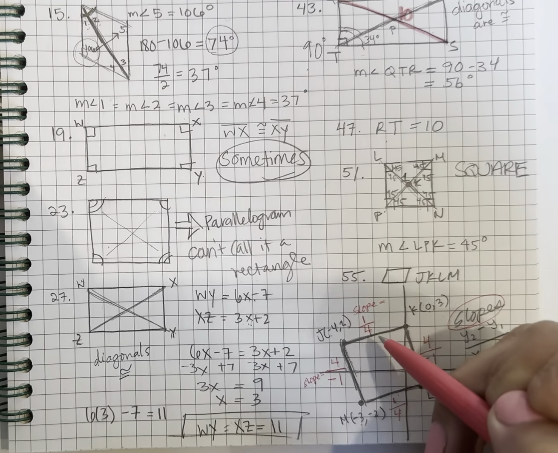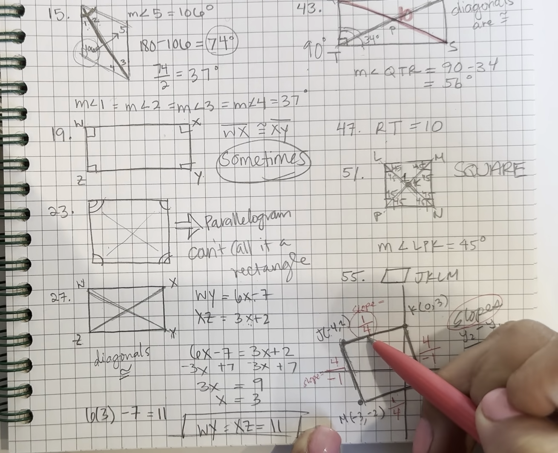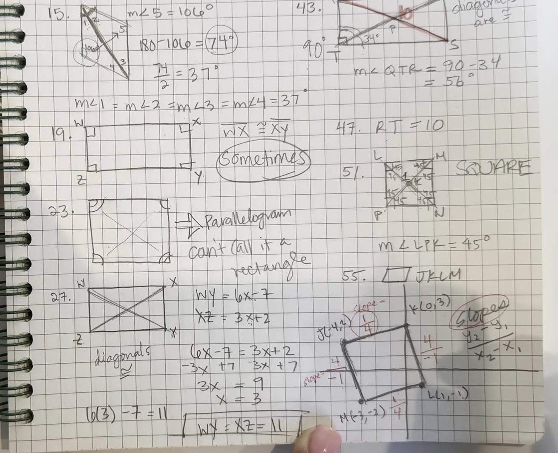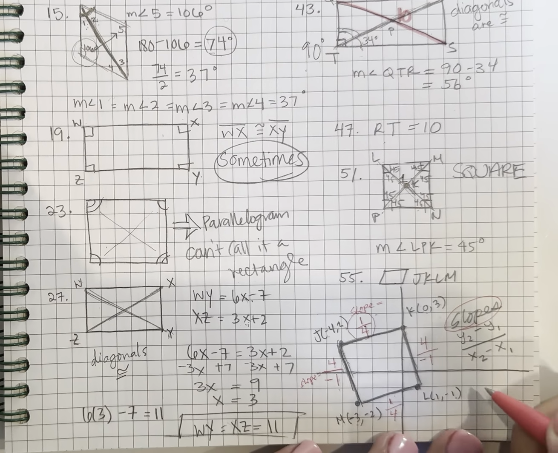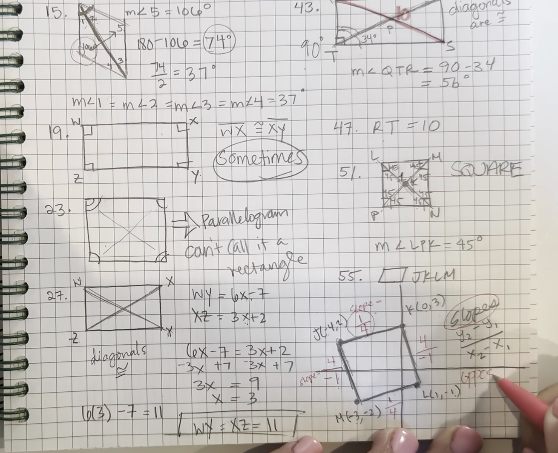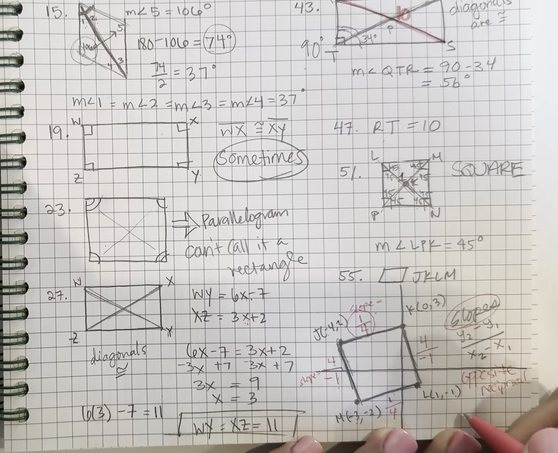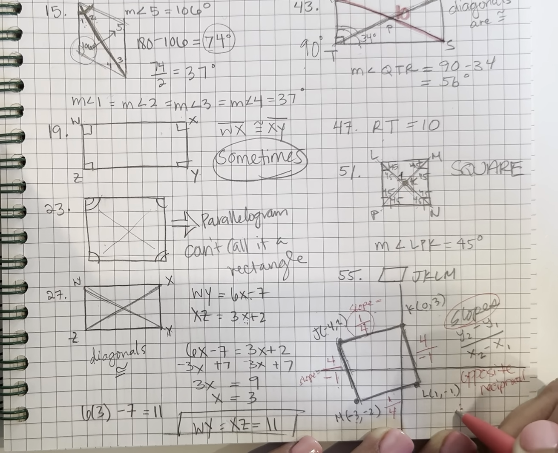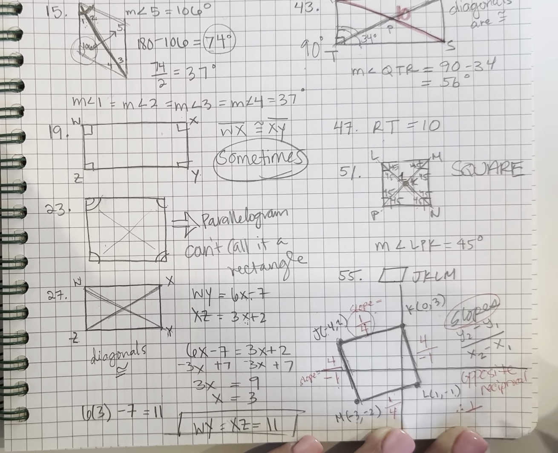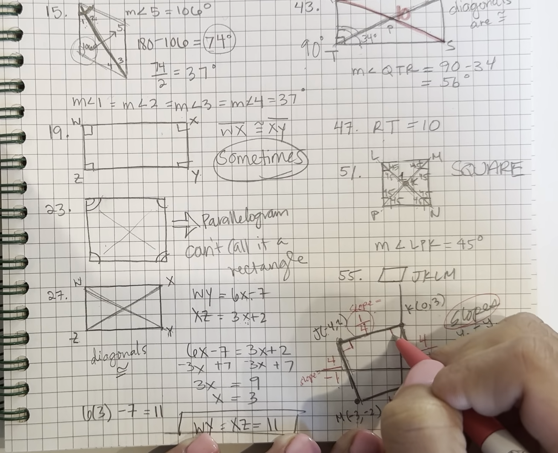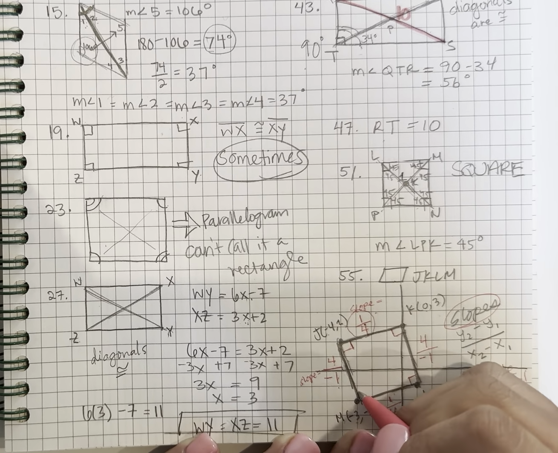Okay, and now looking, this is a 1 over 4, and this is a negative 4 over 1. These two slopes are opposite reciprocals. Which means, therefore, the lines are perpendicular, which means that I have just shown that I, at the least, have a rectangle.